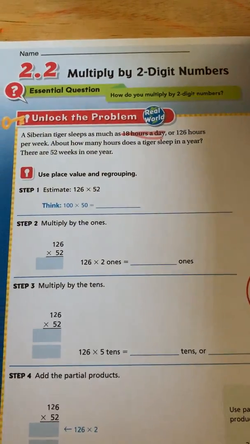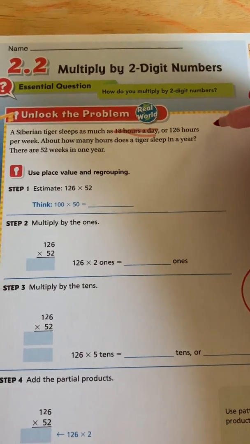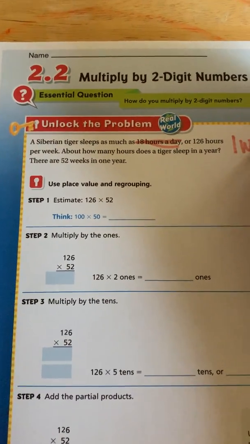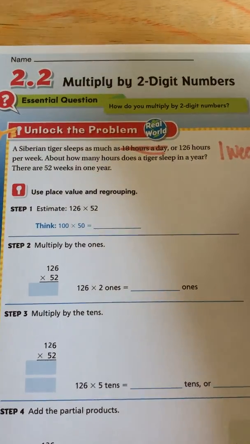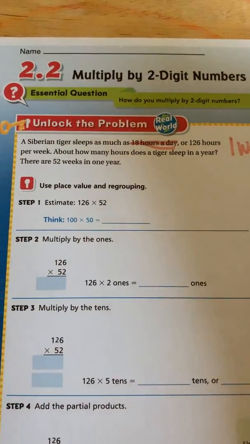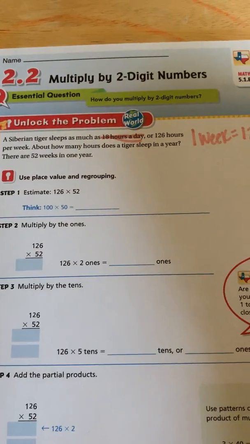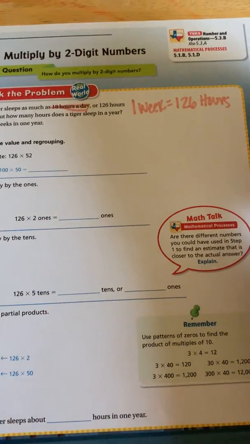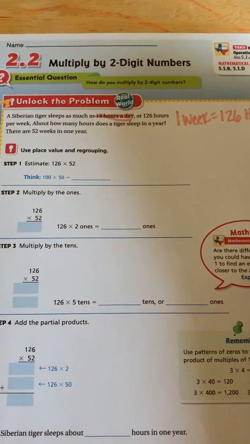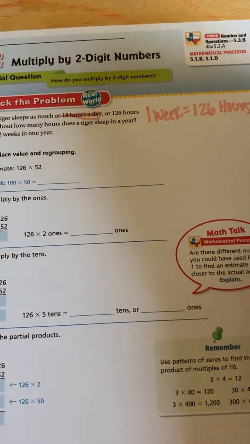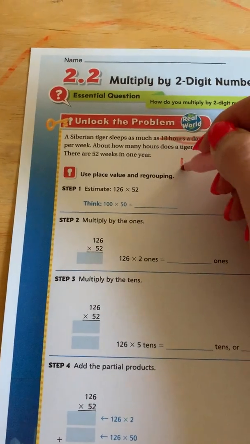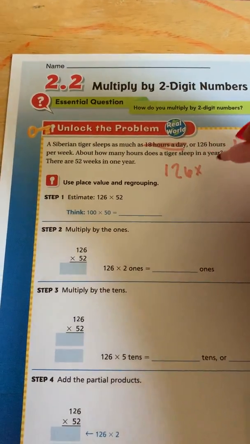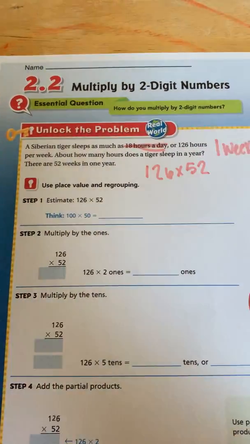But I do know that in 1 week, the Siberian tiger sleeps 126 hours. That's a lot of sleep. They need lots of rest. So in 1 week, they sleep for 126 hours, okay? And we know that there are 52 weeks in a year. So I know that I need to multiply 126 times 52, okay?